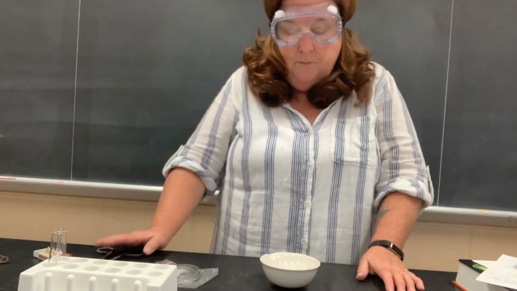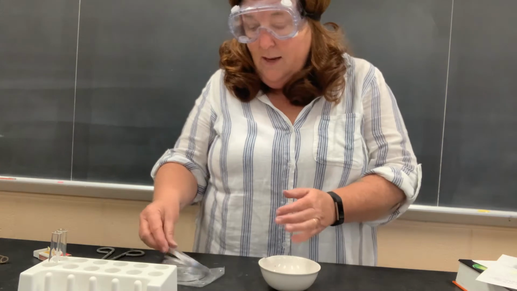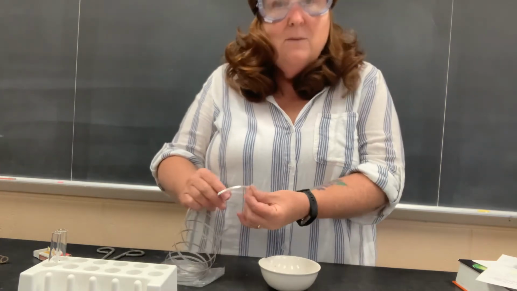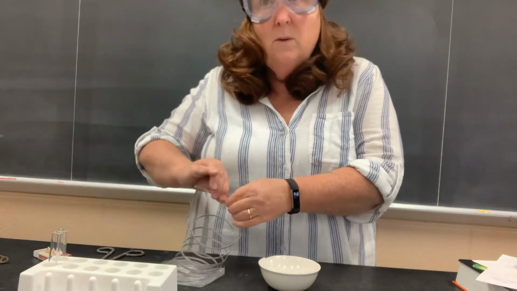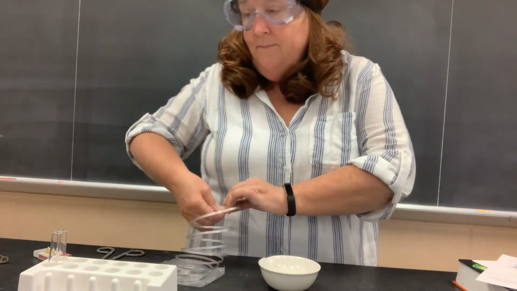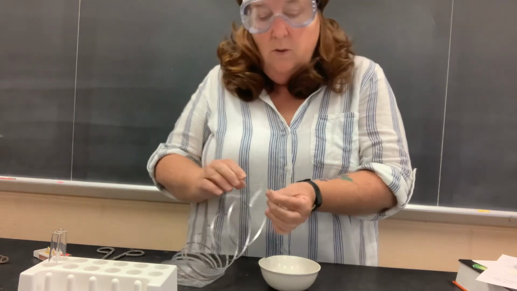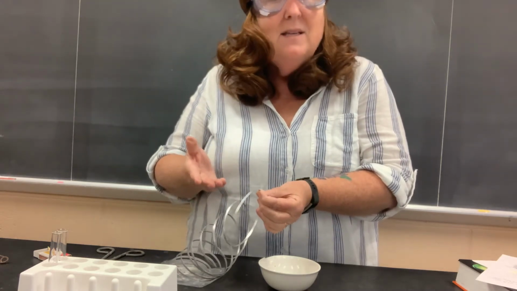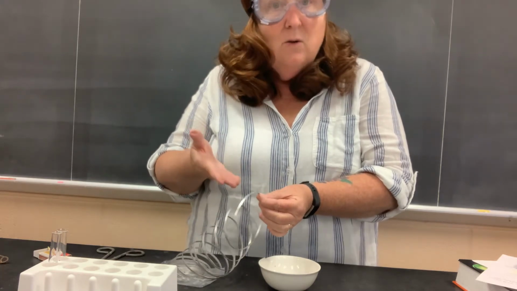chemical changes. This is an evaporating dish. I'm going to use that to catch what happens when I take this magnesium. This is magnesium. A physical property is one in which when you make a description or you take down the property, it doesn't change what the substance is. So magnesium, if you look at it, it's shiny. That means it has luster. So that's a physical property. I haven't changed this. It's still magnesium.